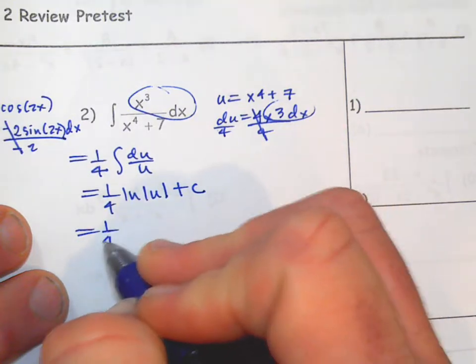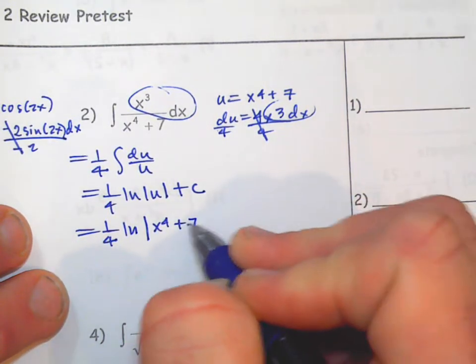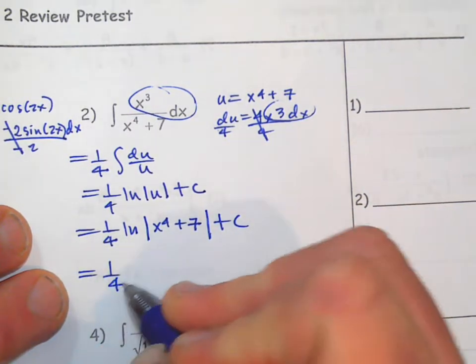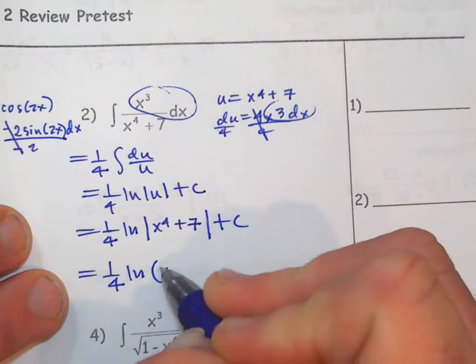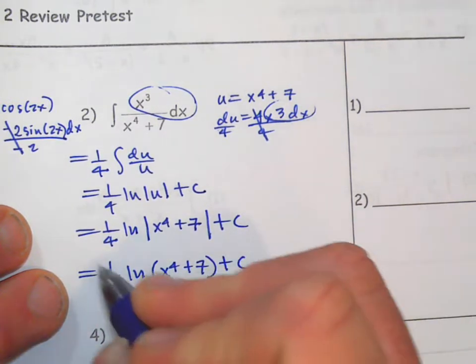which is going to be 1/4 natural log of the absolute value of x to the 4th plus 7 plus c. And final answer should not have the absolute values anymore because they're unnecessary. So still need some kind of grouping symbols to show that everything's inside the natural log.